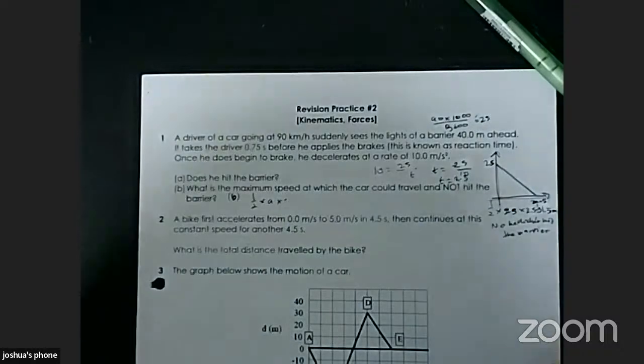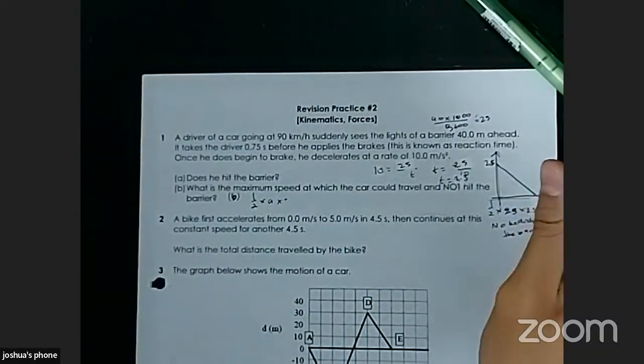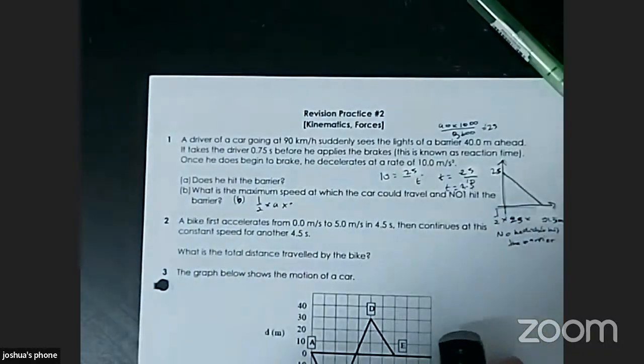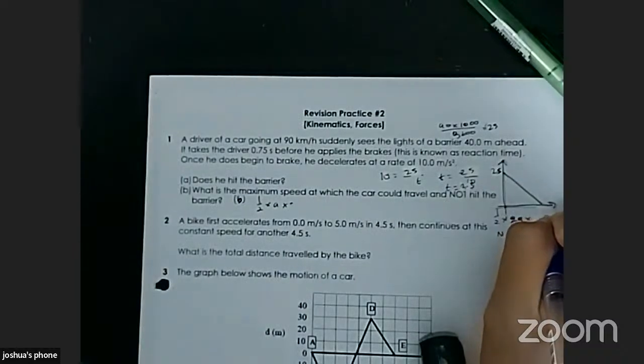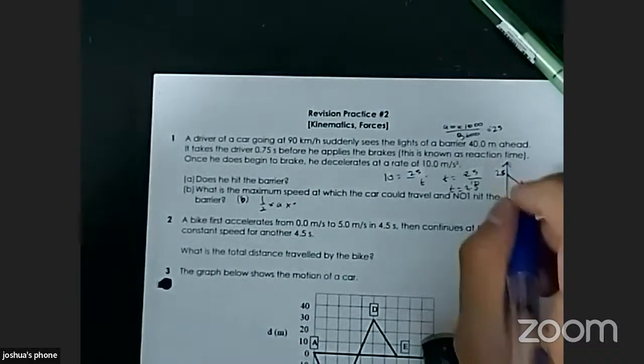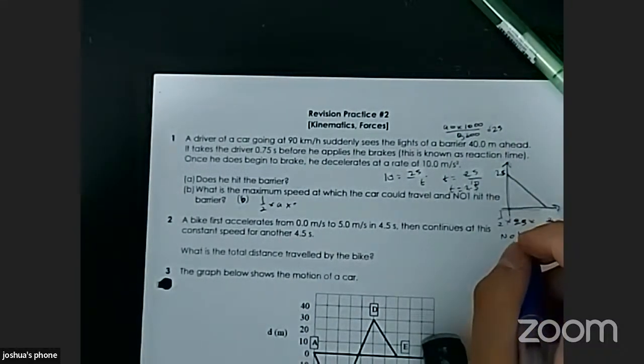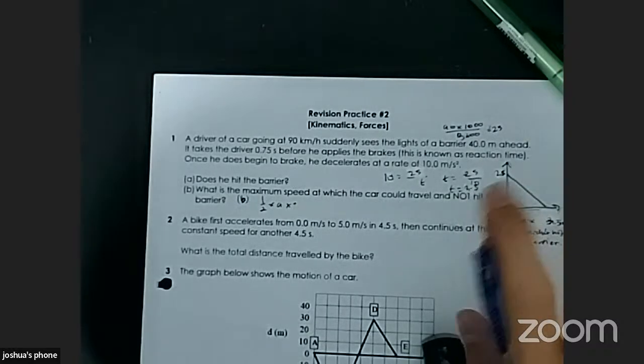Times 25. Yes, you can add them, but if you want to add them, then your graph better change. Yeah, okay, I'll change the bottom part. The shape of the graph changes.